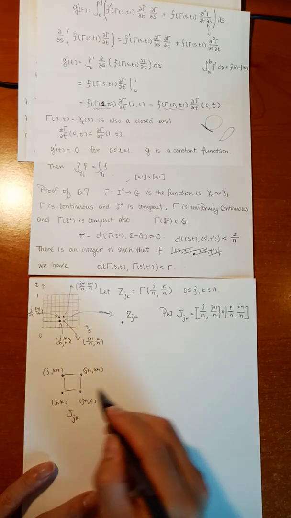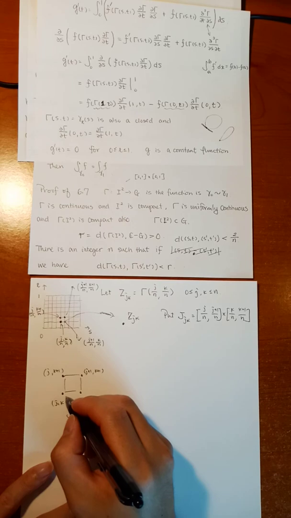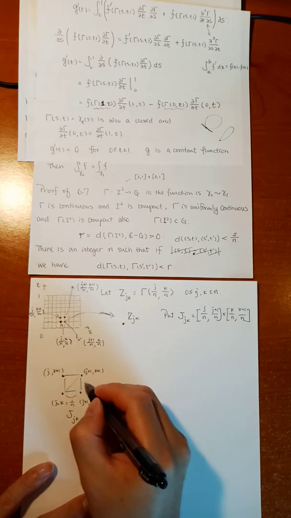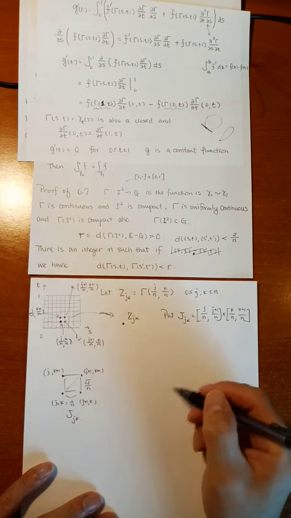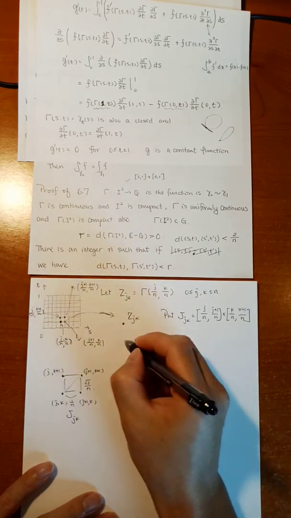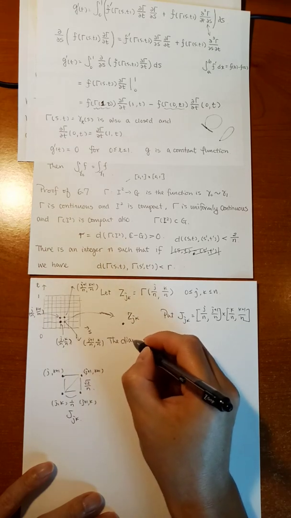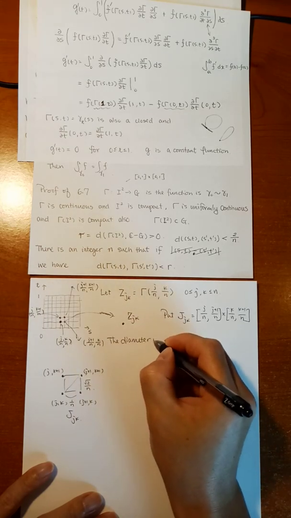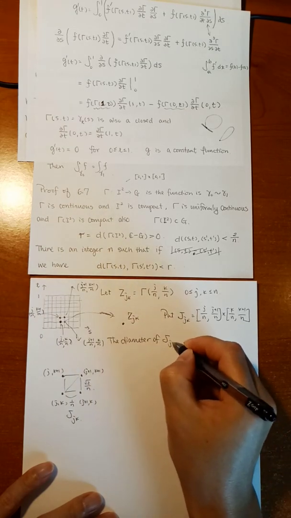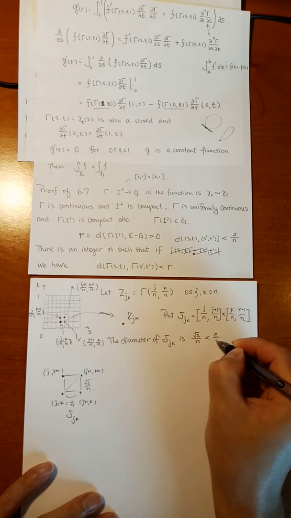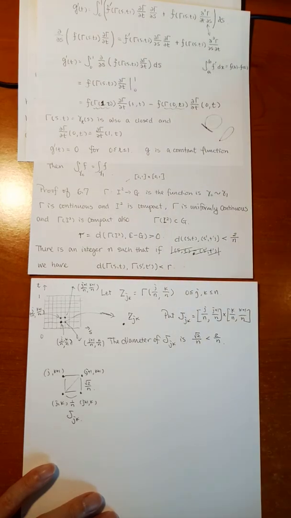The side is 1 over n. So the diameter of Rjk is square root of 2 over n. Of course, it's less than 2 over n.